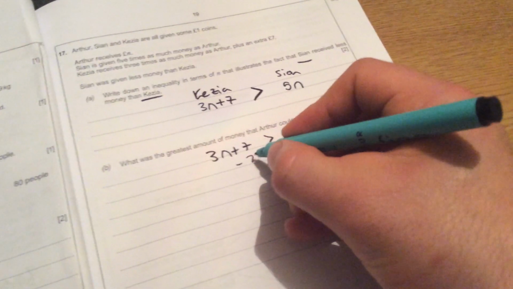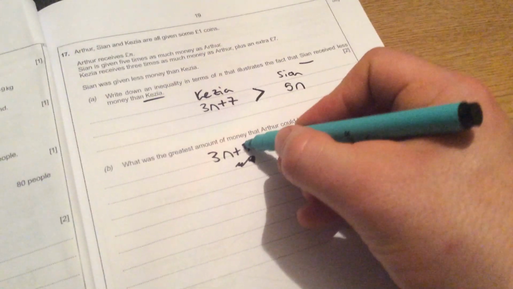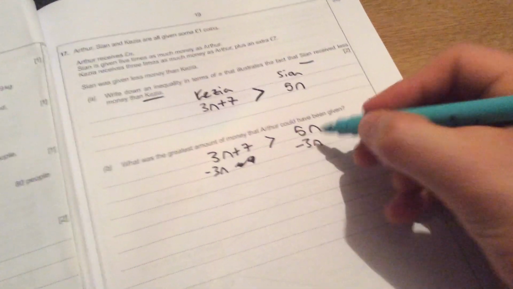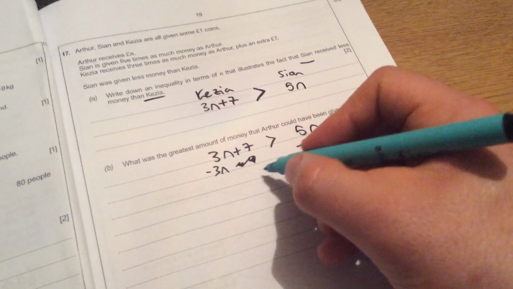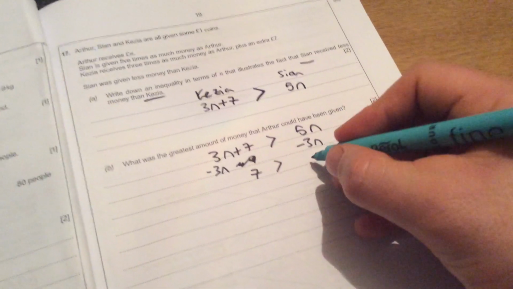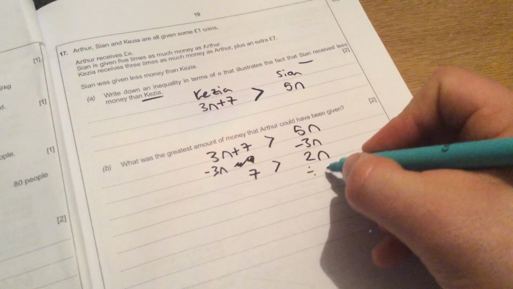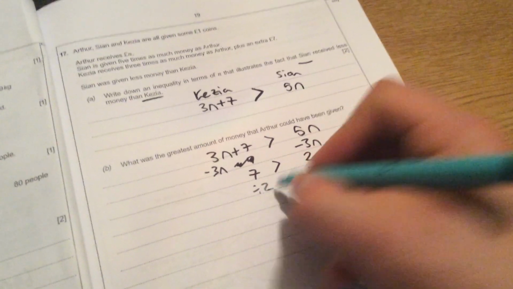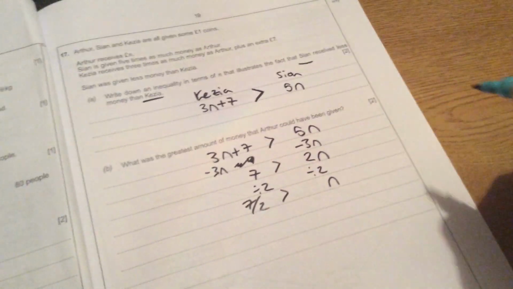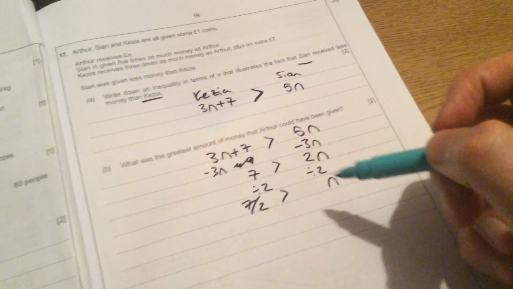So I'm going to take away my first step. I'm going to get rid of the smaller letter. So my smaller letter is 3n, so I'm going to take away 3n from both sides. 3n take away 3n is nothing, 7 on the left. 5n take away 3n is 2n. Now I want n on its own, so I'm going to divide by 2. n is greater than 7 over 2.